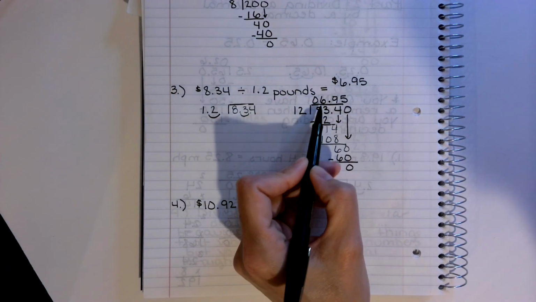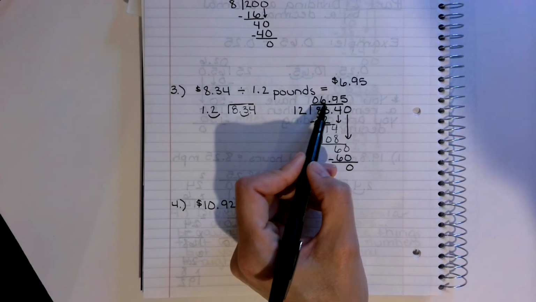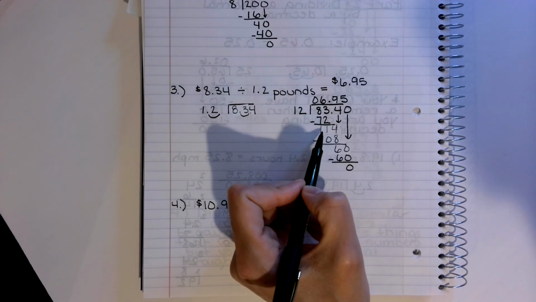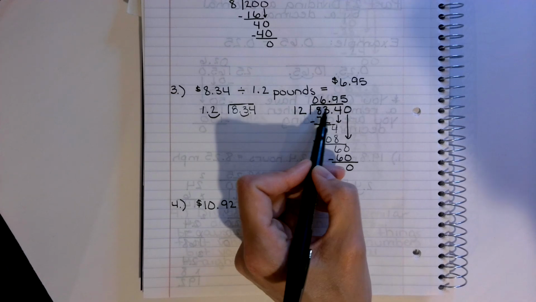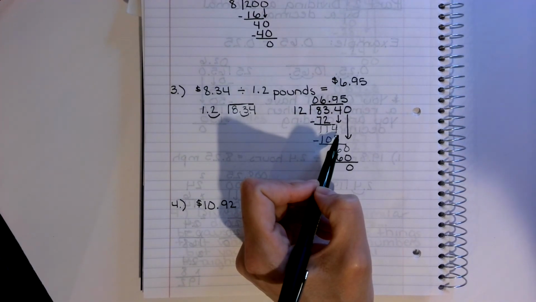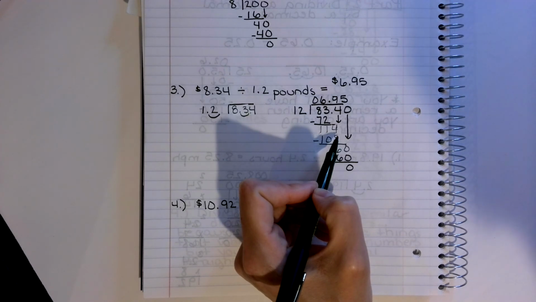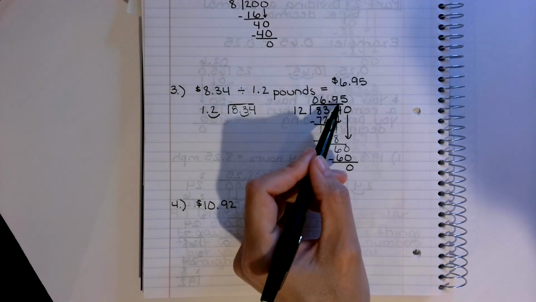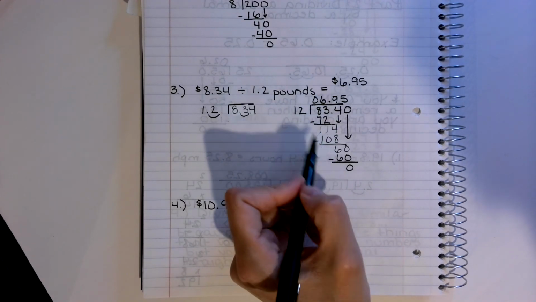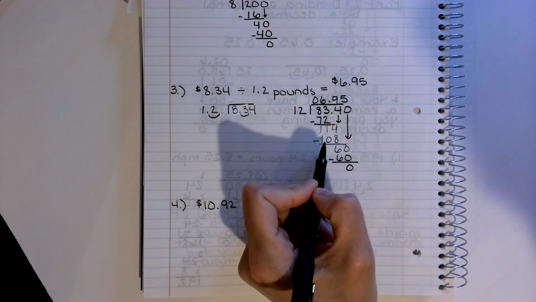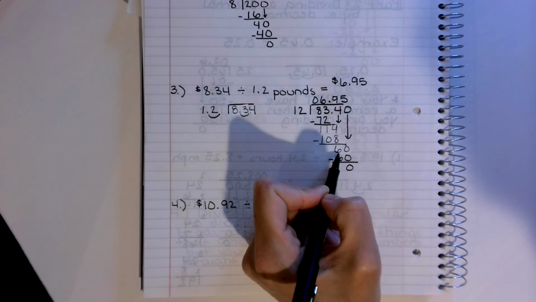12 can go into 83 6 times. 6 times 12 is 72. 83 minus 72 is 11. I'm sorry, 83 minus 72 is 11. Bring down your 4. Now you have 114. 12 can go into 114 9 times, because 9 times 12 is 108. 114 minus 108 is 6.